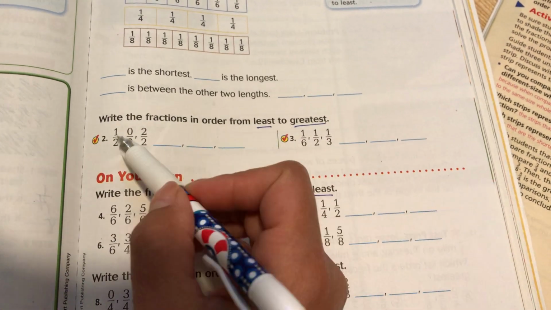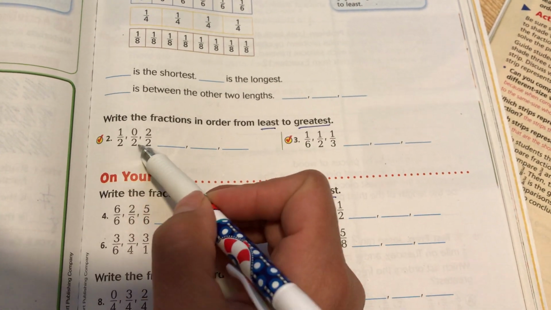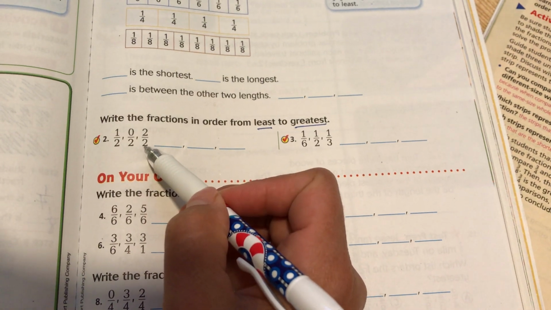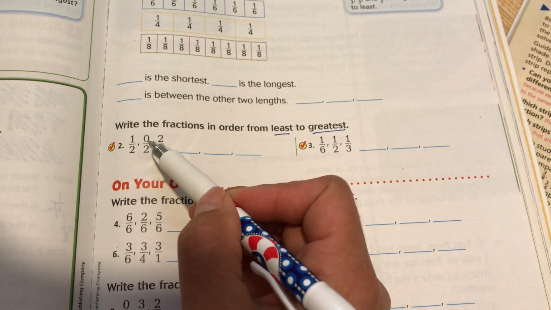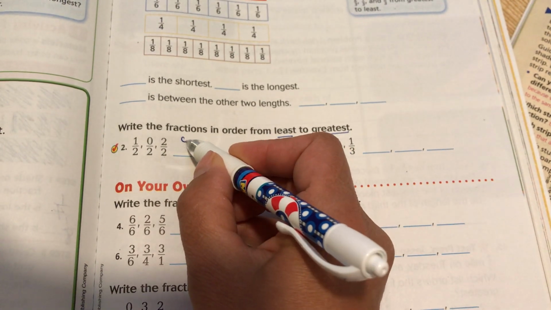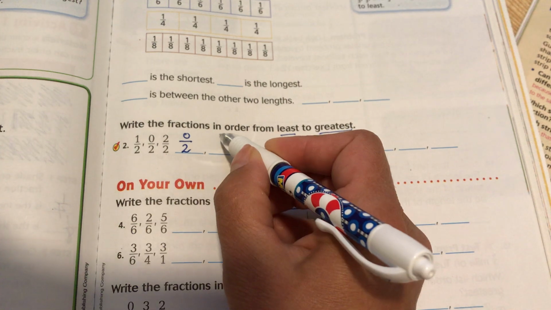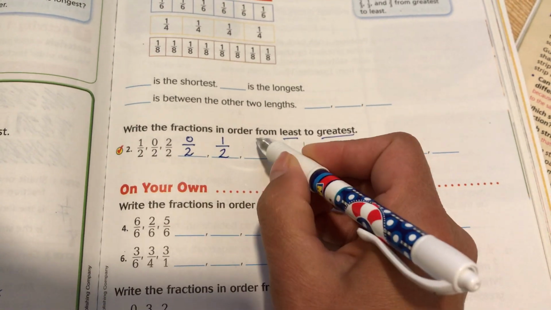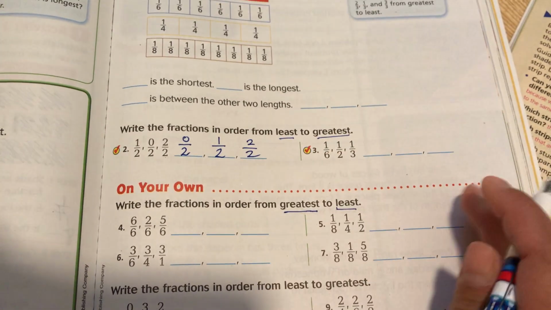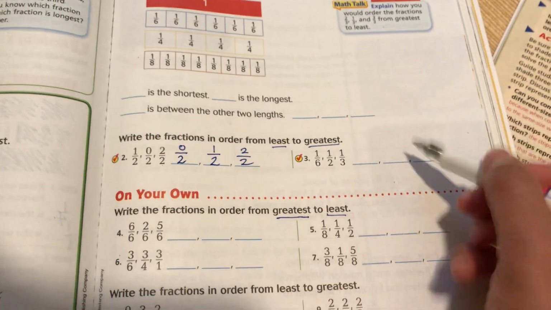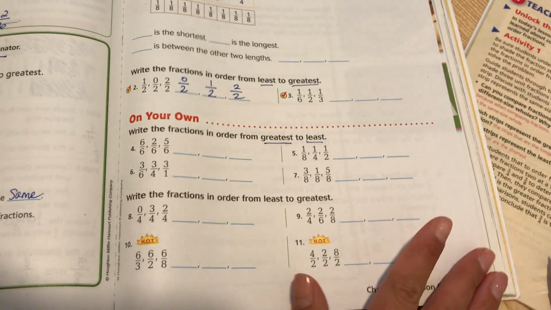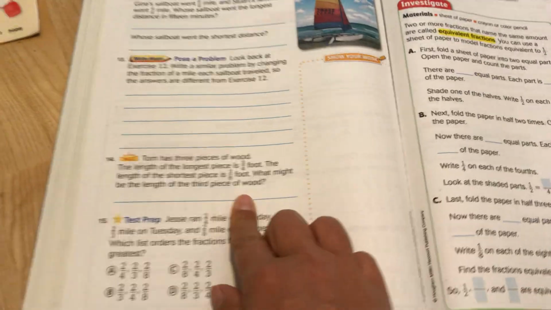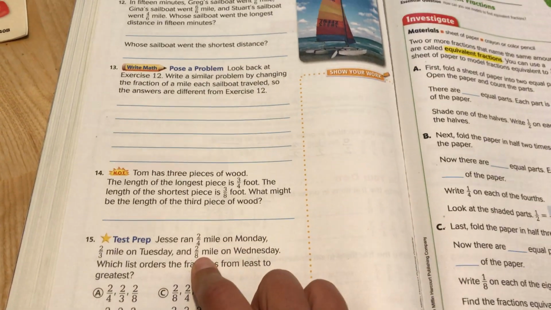So least to greatest, I'm looking at these and I know that, oh, I've got same denominator, okay? And that's the easier one for me. I know I can just look at the numerator and go from least to greatest. So 0 halves, 1 half, and 2 halves, which is the same as 1 whole, right? So you'll do this one on your own, and then you'll finish the practice on your own here, okay? And then you've got obviously your problem solving followed by your multiple choice at the end.